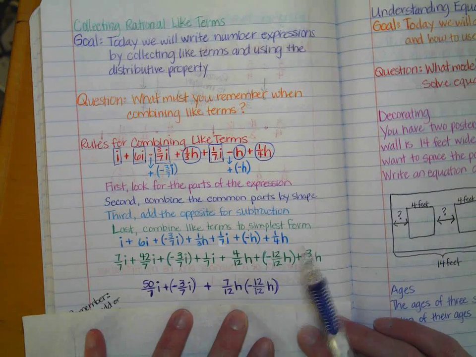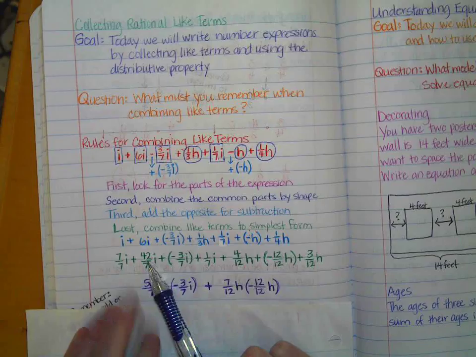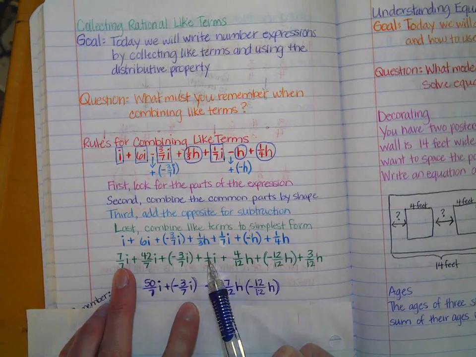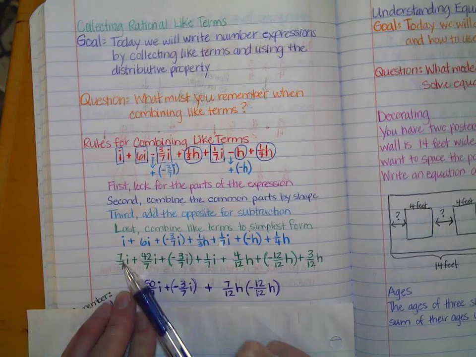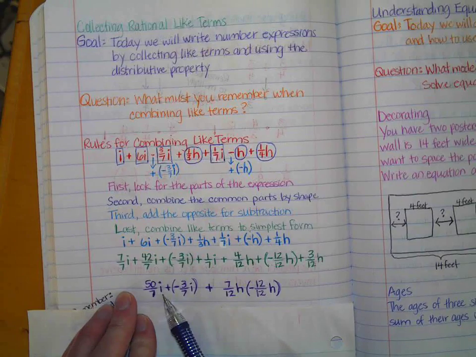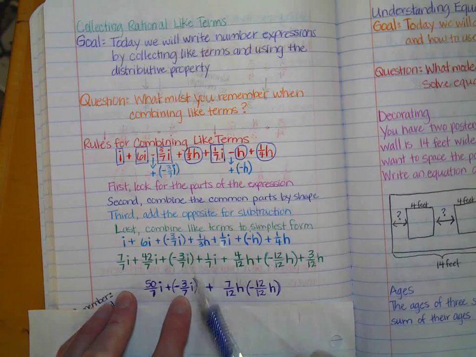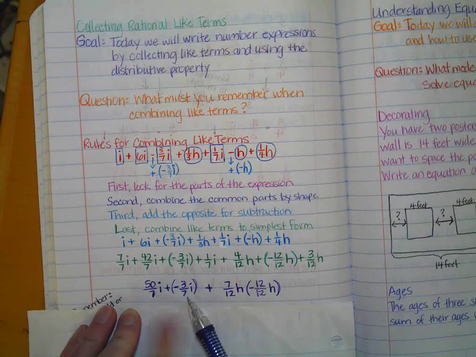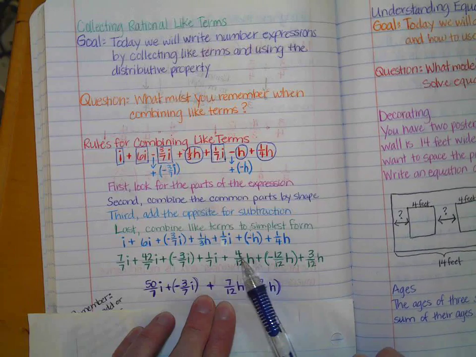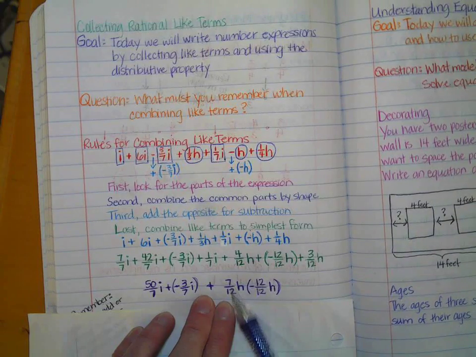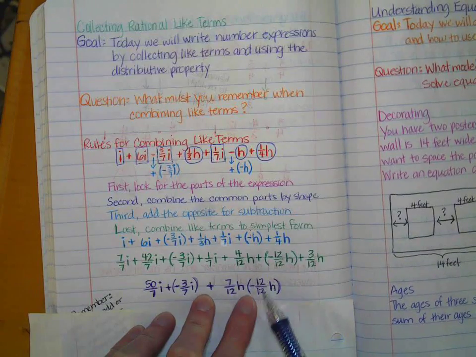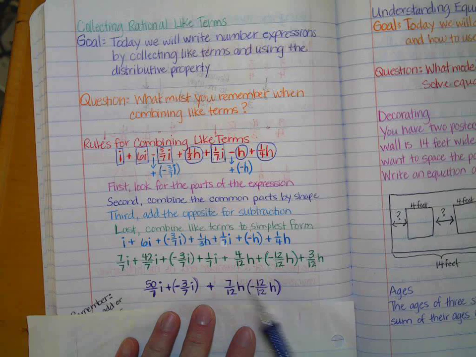All right, now we're going to simplify. So we're saying, okay, well, 7 plus 42 is 49, right? Plus 1 more would be 50. So I went ahead and combined the 7, the 42, and the 1, and I got 50/7 I. Then I added the negative 3/7 I, so that's how I simplified that side. And now I'm going to move over here and simplify this side. So I know that 4 and 3 make 7/12 h, and then I have minus a 12/12 h.